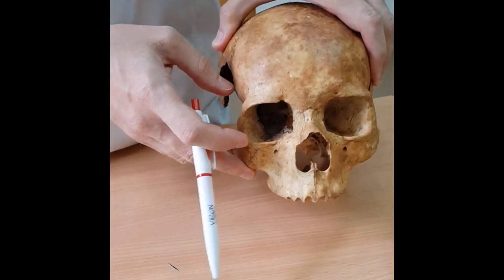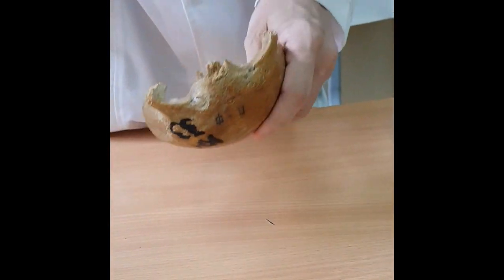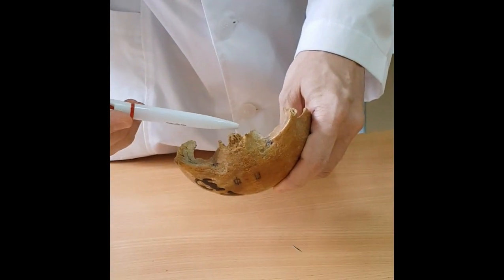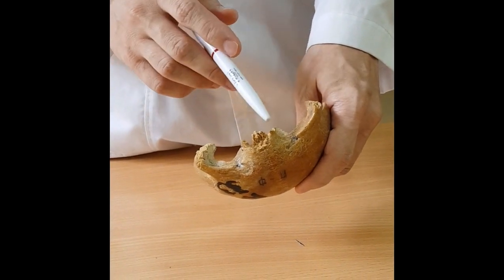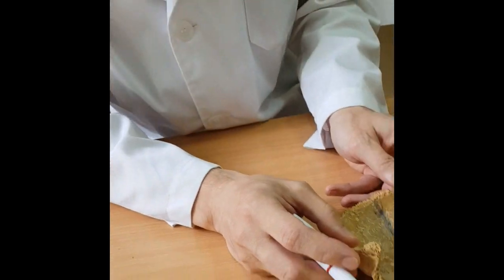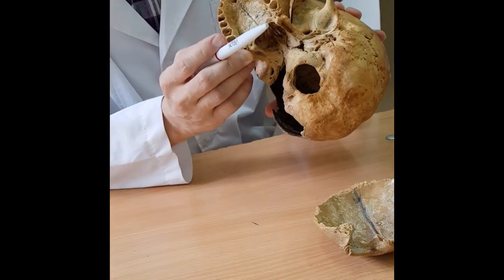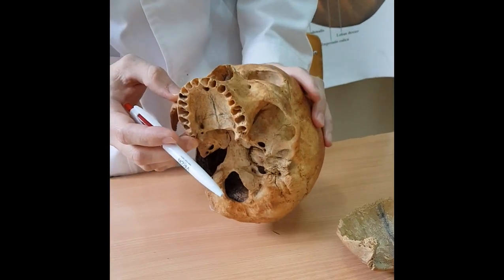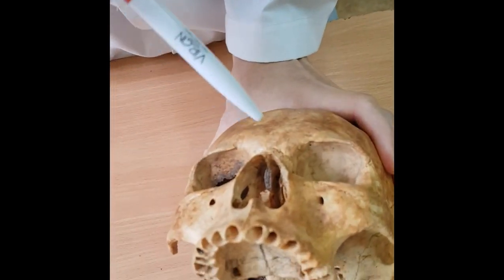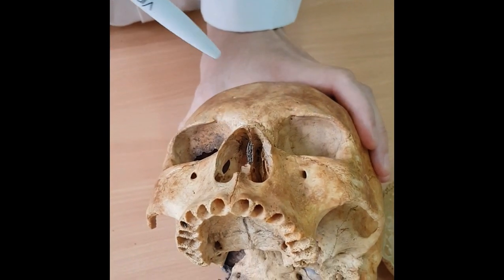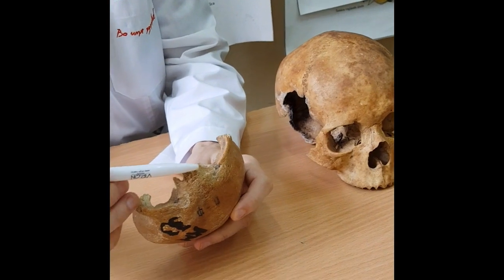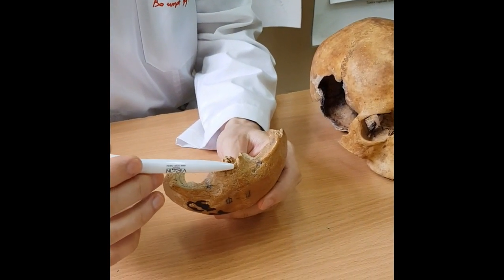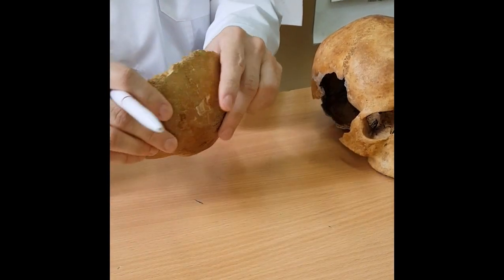And third part is nasal part. Nasal part is here. Nasal part is located between two orbital parts, and it has ethmoid notch. It's very difficult to show, but I will try. It's located inside, maybe not visible from here. Ethmoid notch, it serves to connect with ethmoidal bone. So, no, it's here. So it was frontal bone.